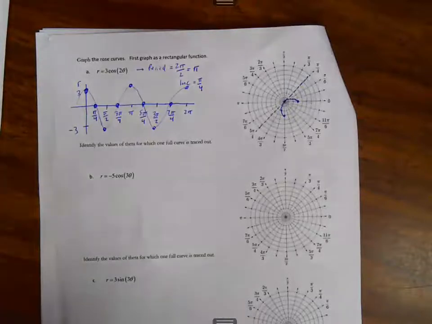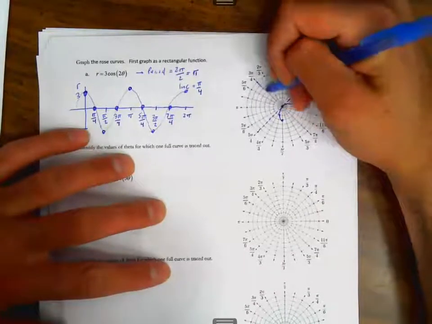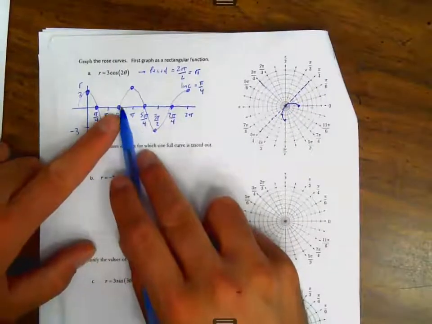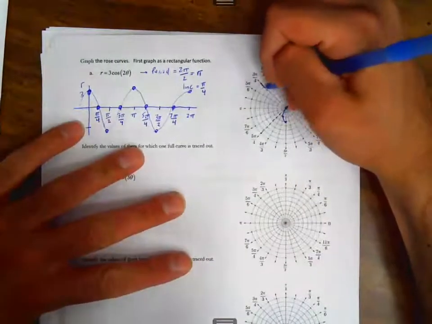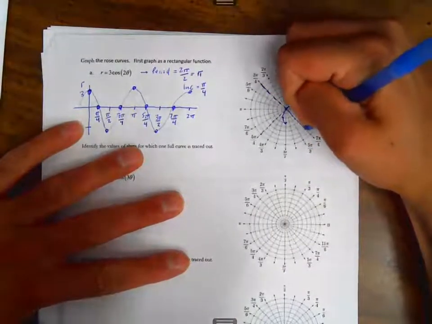All right, so now we're at 3 pi over 4. So 3 pi over 4 is right here. So anytime you have a point that has r equals 0, draw a dotted line through that point. And then draw it through its other angle in the other direction.